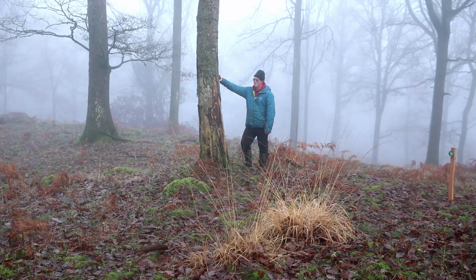It's not a coincidence, this tree is dead and it's got all the bark removed at the bottom. And we don't have bears in the UK. I think we used to, but I wonder if this is deer. There are a lot of deer around here, so that could be the case, and they've rubbed the bark off and so the tree's died.